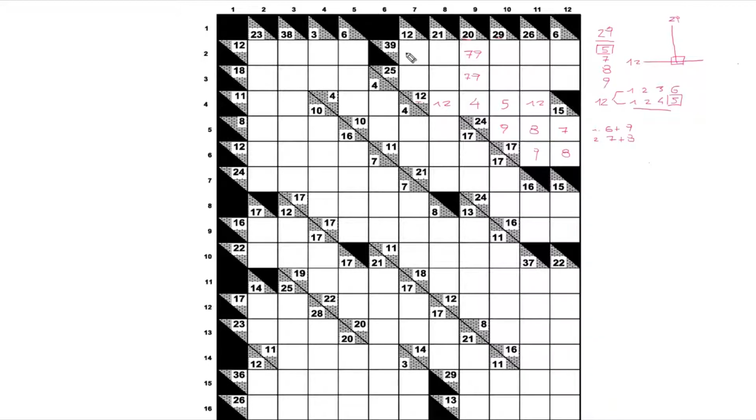Okay, let's see what is happening with number 39. There are 6 numbers, 6 cells. 1, 2, 3, 4, 5, 6 cells. Now, 45 minus 39 will be number 6.